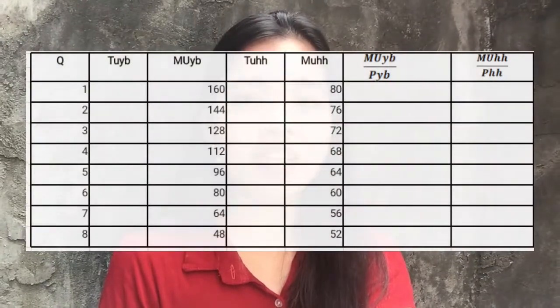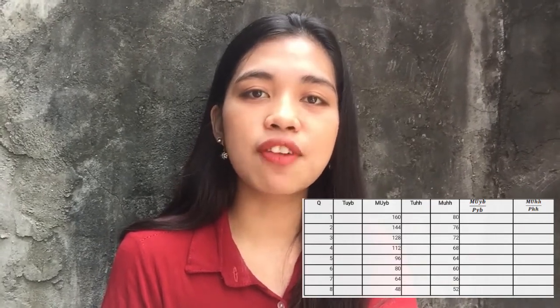Our first task is to complete the consumption and utility schedule. As you can see, this is the incomplete consumption and utility schedule. On the first table, we have Q as our quantity from 1 to 8. Then given are the marginal utility for Yum Burger and marginal utility for Halo Halo.